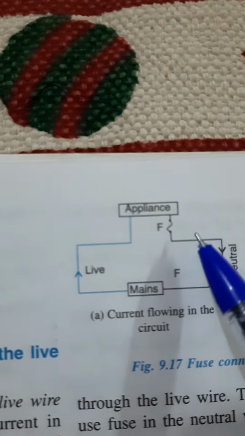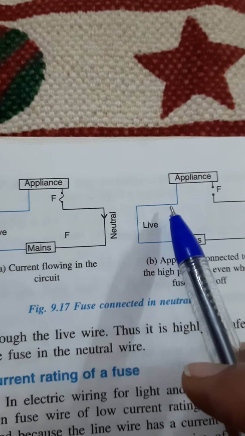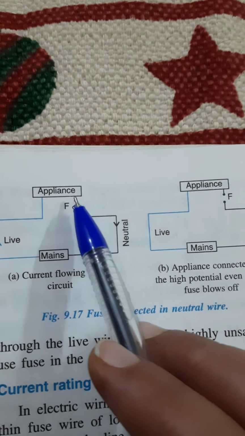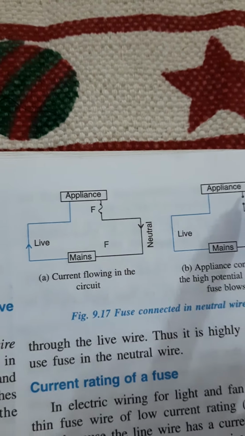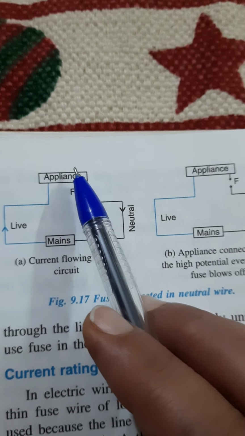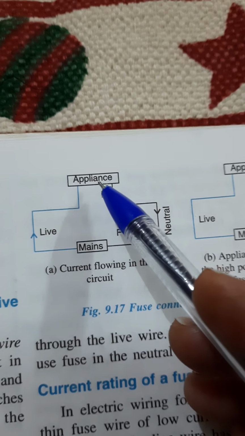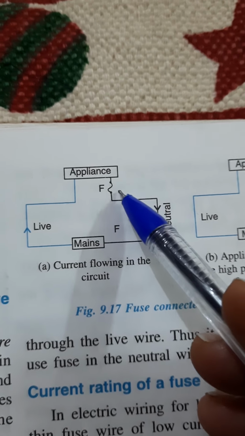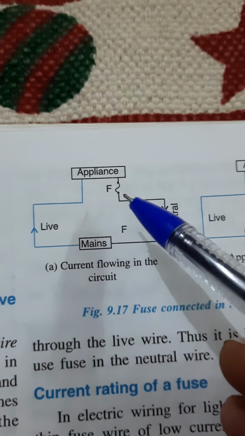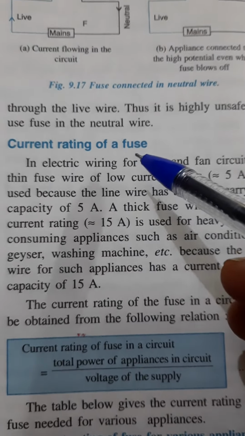But if this fuse is connected to the neutral wire, what will happen? No doubt when current passes through the appliance and returns through the neutral wire, heavy current will pass and the fuse will melt. But the problem is that firstly heavy current will pass through the appliance and damage it, and if by chance you accidentally touch that appliance carrying heavy current, you will get a fatal shock. So what is the use of this fuse? If your appliance is damaged and you get a fatal shock, what is the use of this fuse? So the fuse is always connected to the live wire. That's very important.